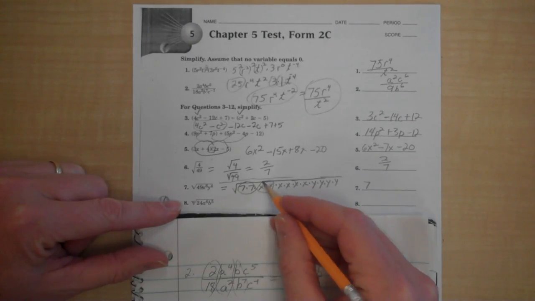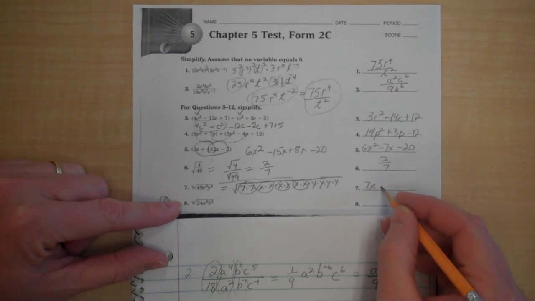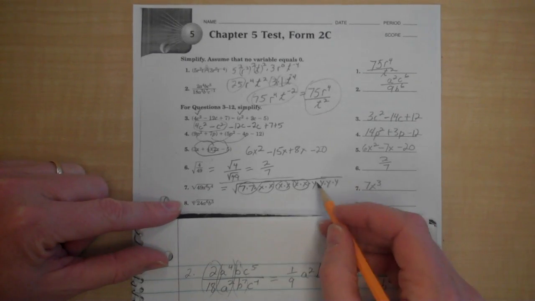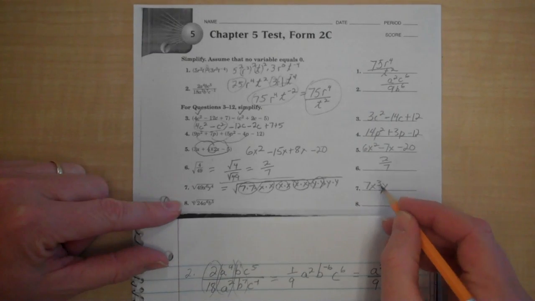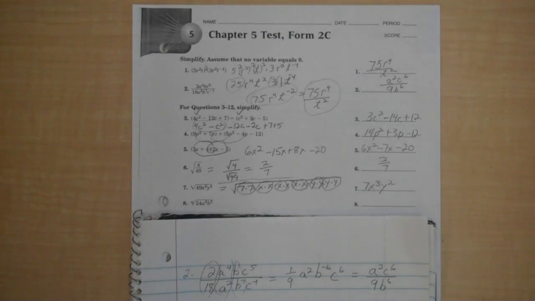7. There's x, x, and x. X times x times x is x to the 3rd power. Y and all those guys are accounted for, so I'm done there.